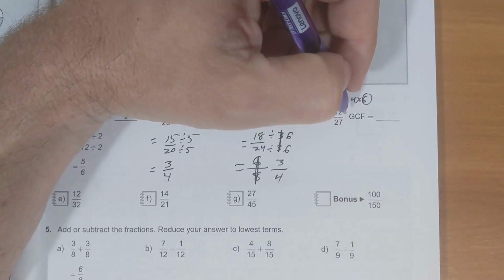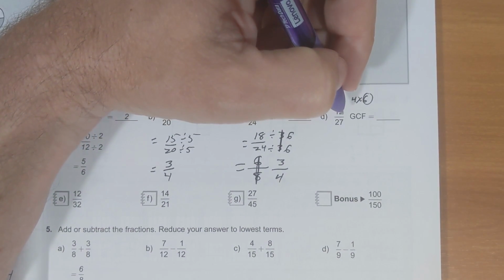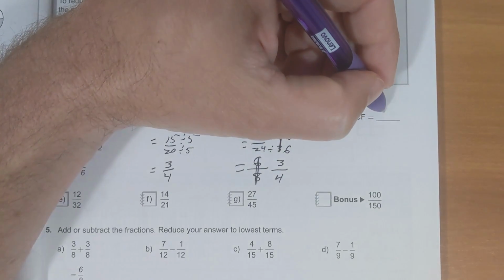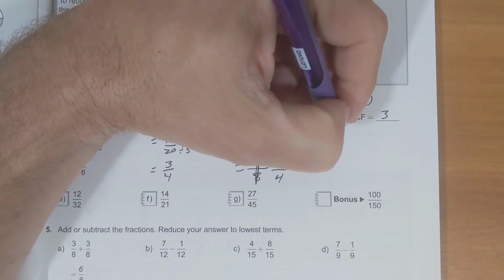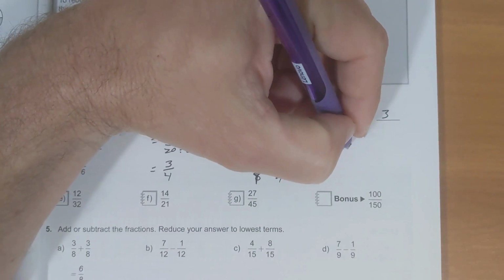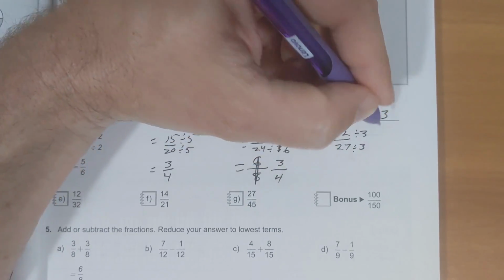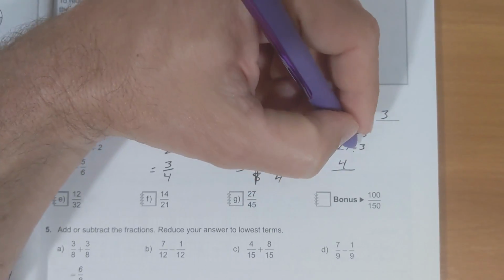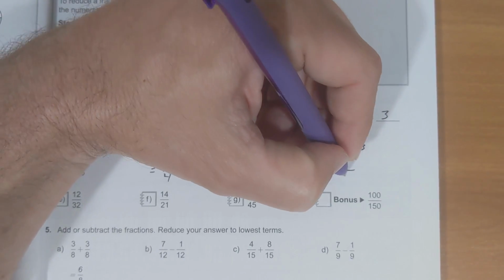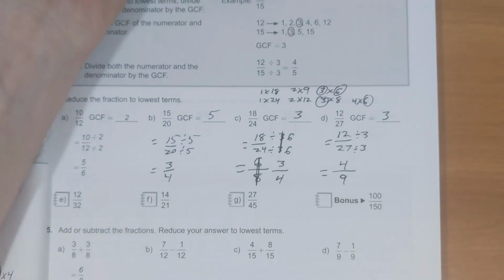12 and 27. Let's see, I can do 3. 12 divided by 3 is 4. 27 divided by 3 is 9. And there's our reduced fraction.